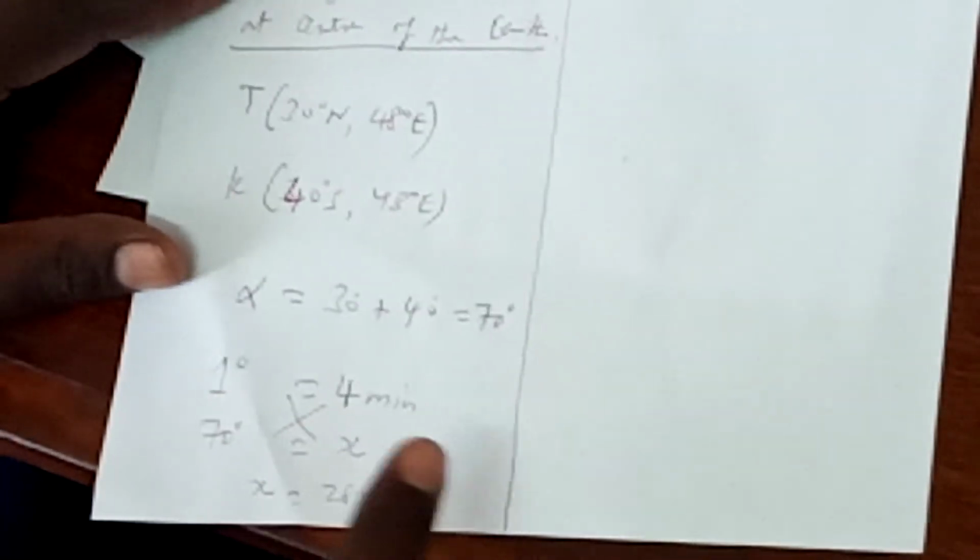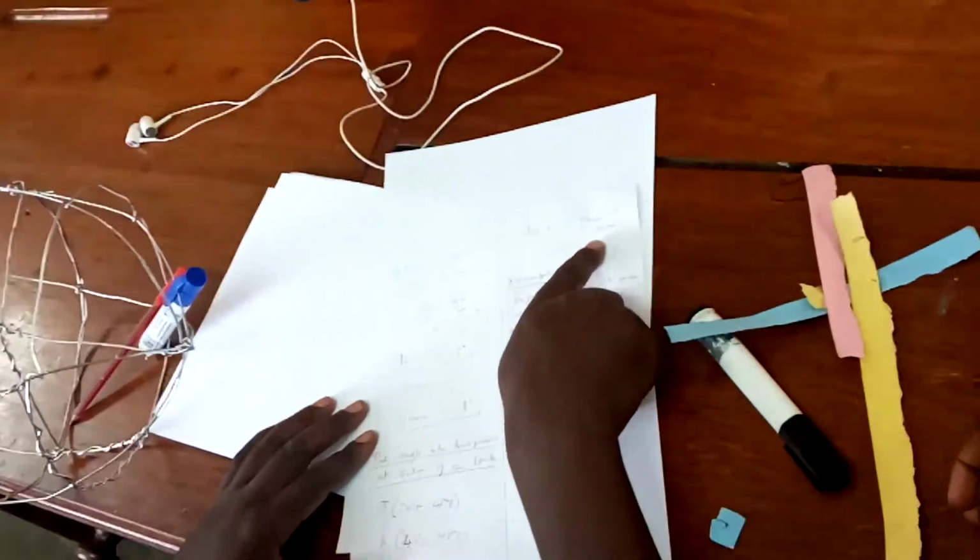Now convert 280 into hours. This becomes 4 hours because you have to divide by 60. 60 minutes is 1 hour. So you get 4 hours and the remaining 40 minutes. So 4 hours and 40 minutes.